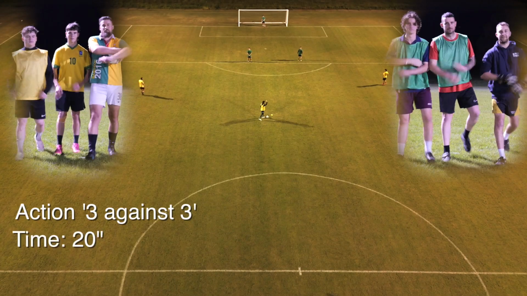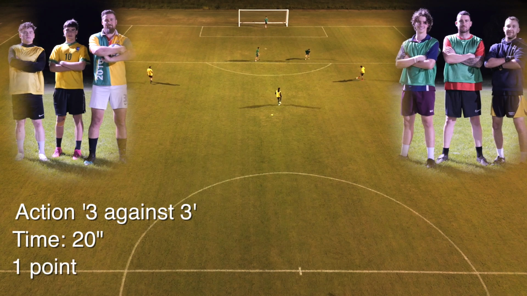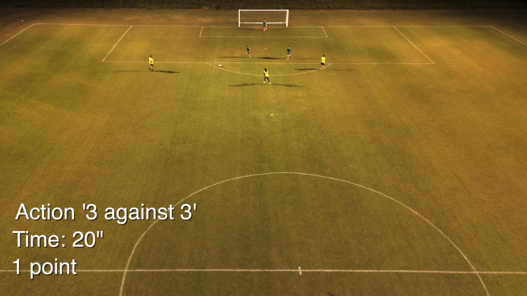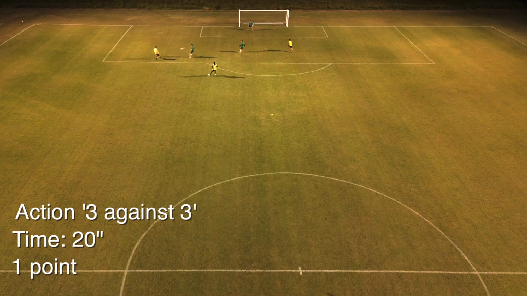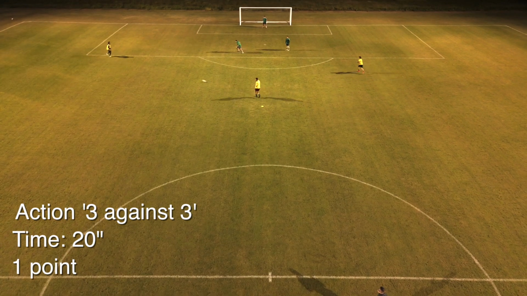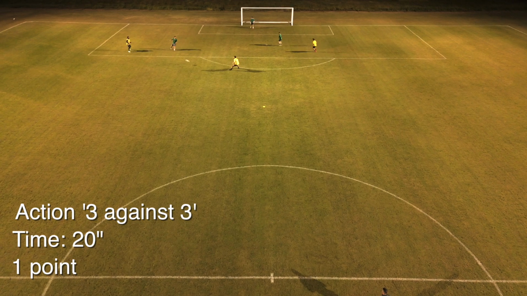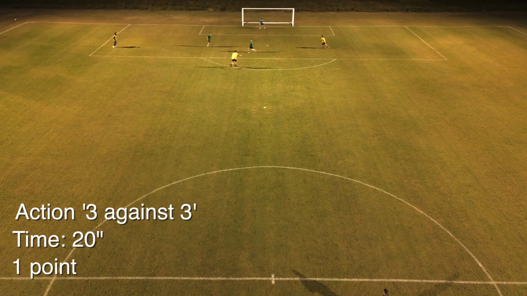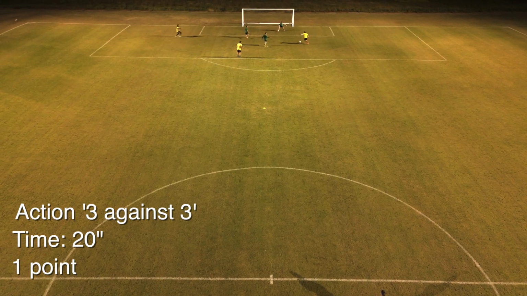Action 3 against 3. 3 players per team participate. When the attacking team starts the action, the defending players must be located within their areas. Any defender who chooses to leave the penalty area cannot re-enter it. 20 seconds for the attackers to try to score. 1 point for goal scored.